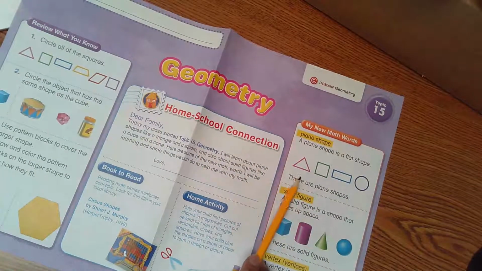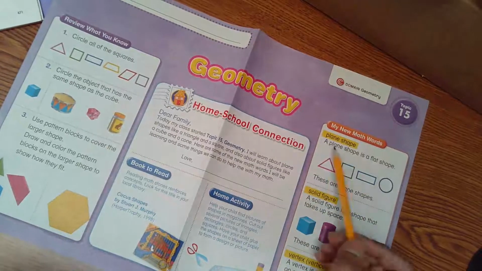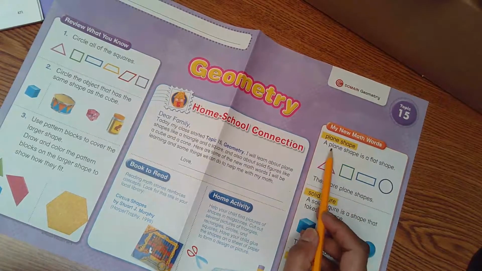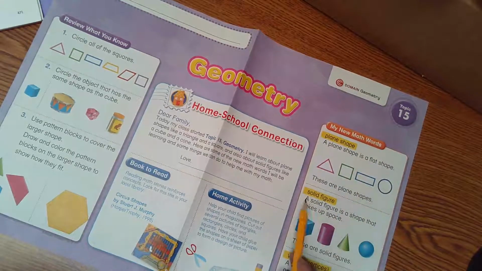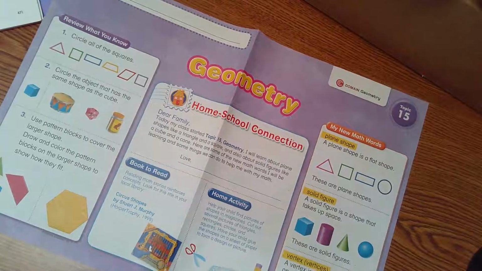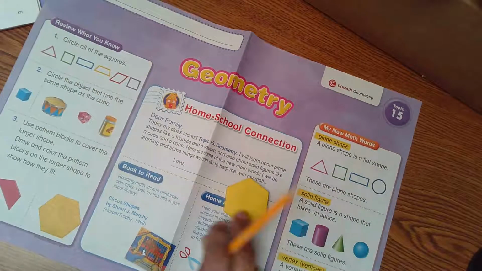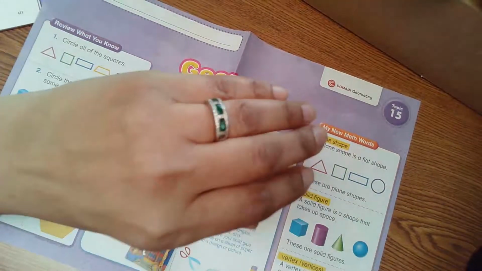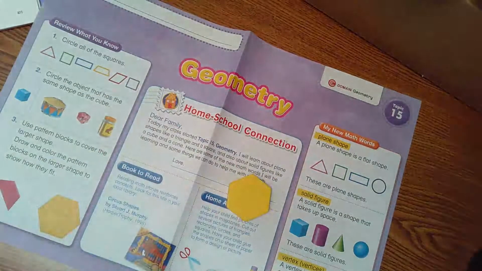We're going to have fun learning about shapes, and we're going to have plane shapes like you see them. A plane shape is a flat shape, and we have solid figures. A solid figure is a shape that takes up space. So this will be like the flat shapes, and then the solid figures will be shapes like that.